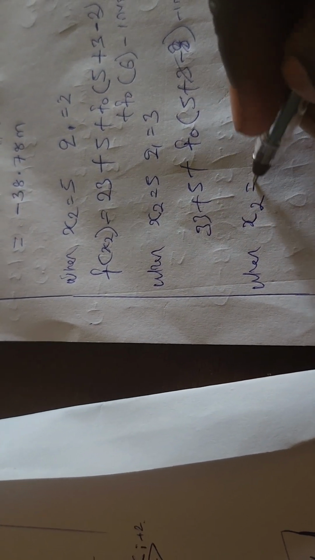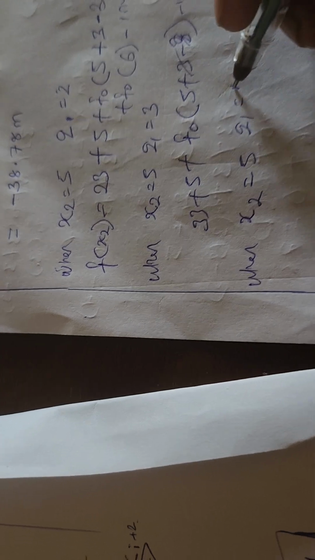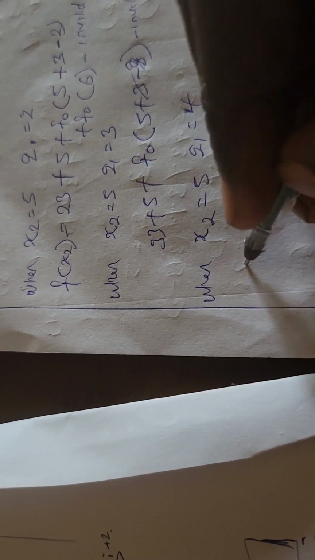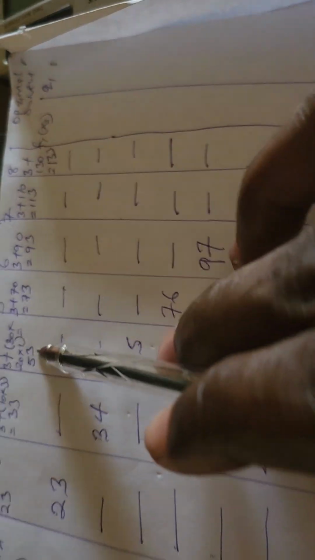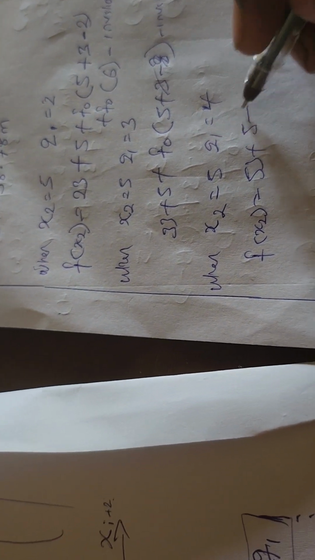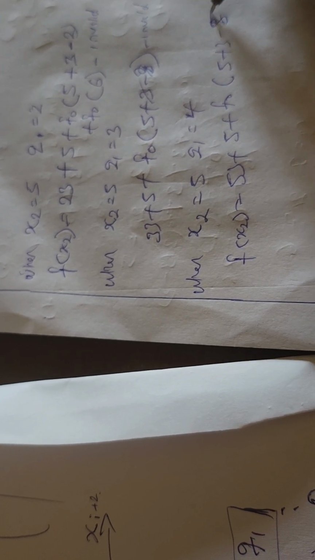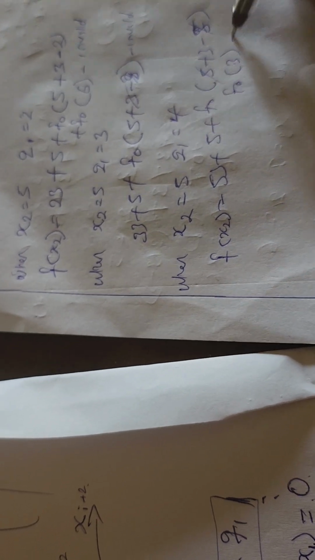When x2 is equal to 5, Q1 is equal to 4. This one is 53. 53 plus 5 plus 3 minus 5. That's f naught. x1 here is equal to 3. Invalid.